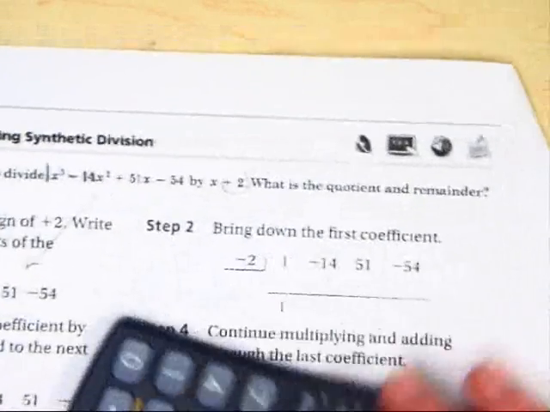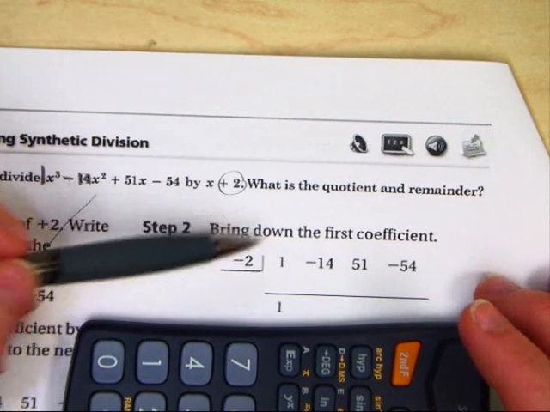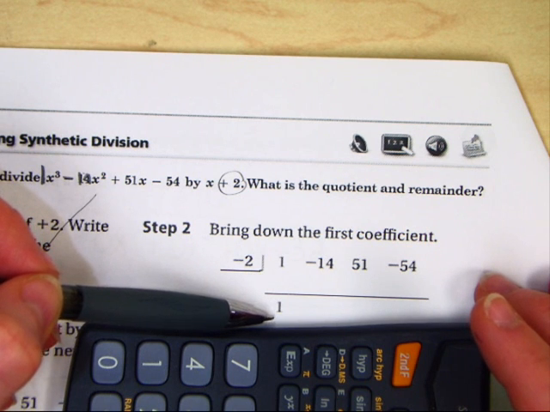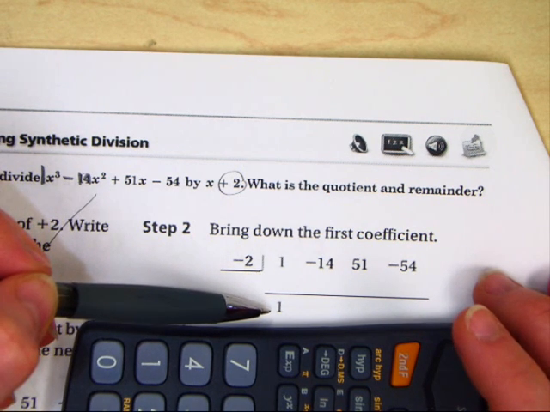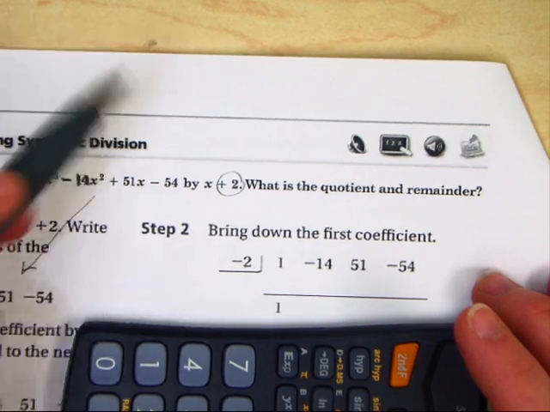Step 2 is next. Step 2, they said bring down the coefficient of the first. So you see this 1? You literally just bring it down. Well, that's easy enough. So far there's not even any math, right? You just do the opposite, get your coefficients, bring the first one down.